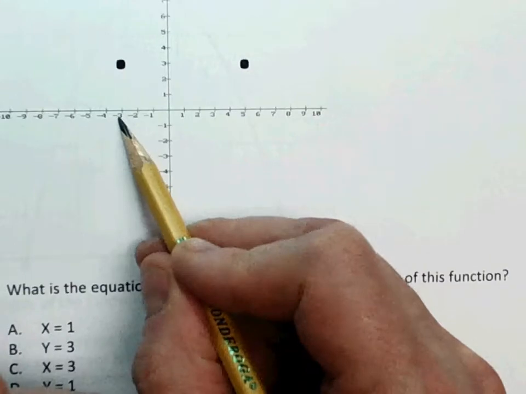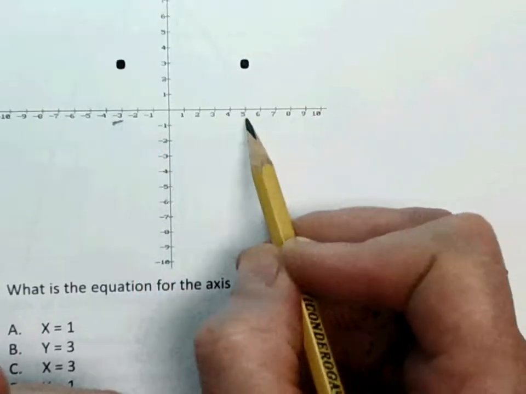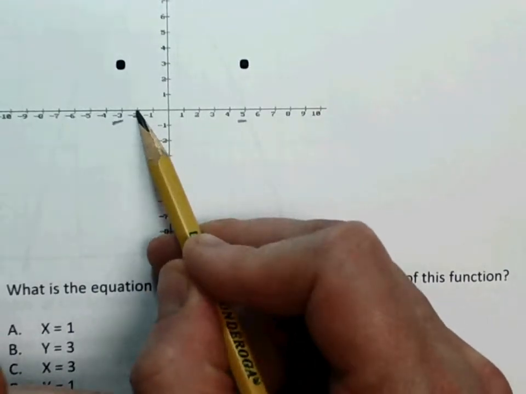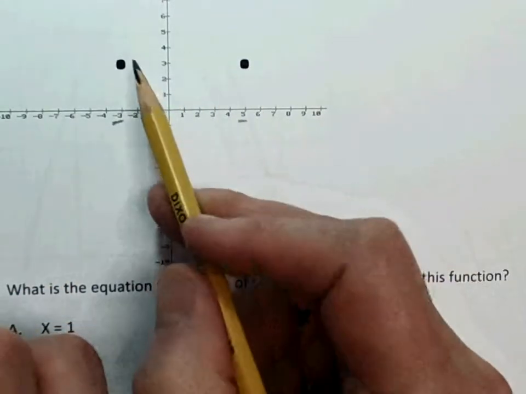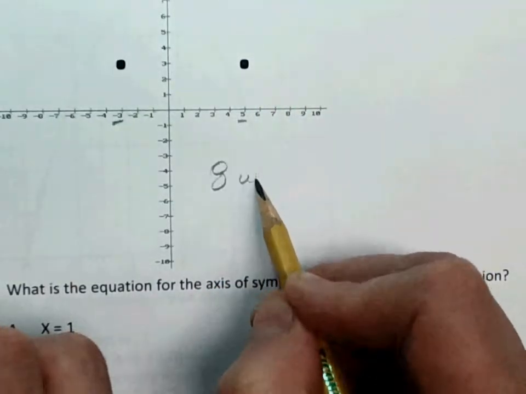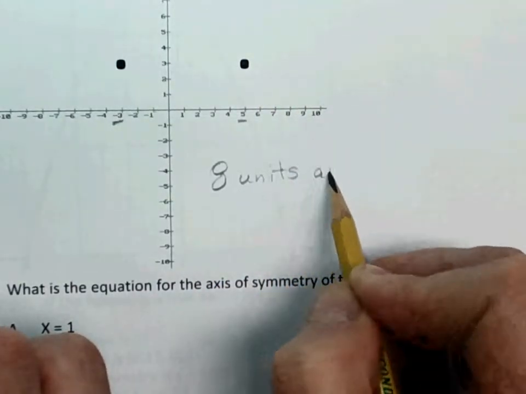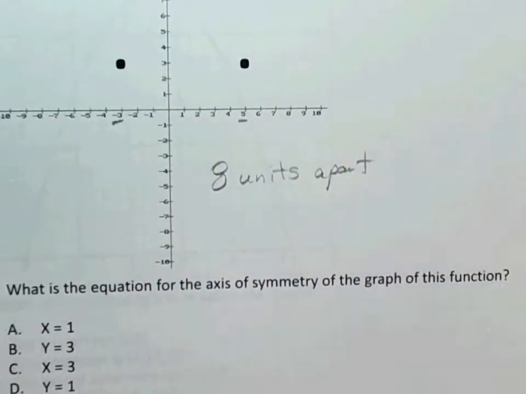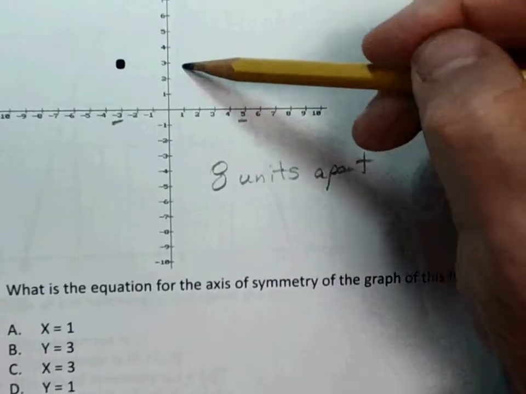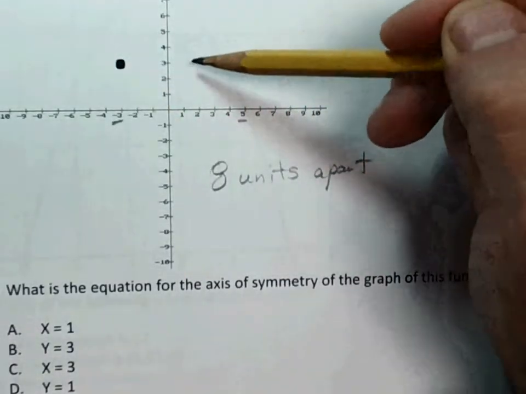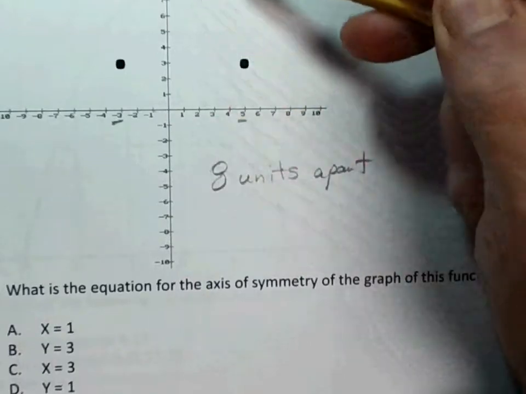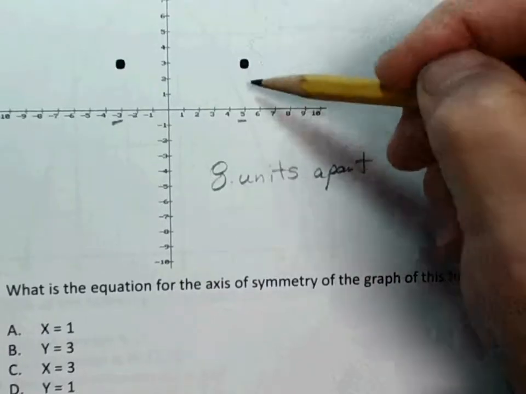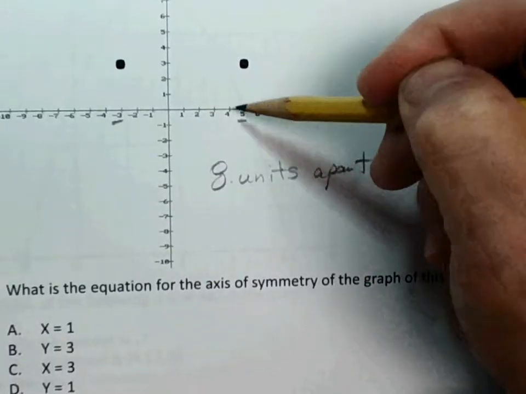So the question is, how far is it from -3 to 5? Well, if you take a step starting from -3, one number per step, you got 8 units. These 2 points are 8 units apart. Remember, these points are equal distance from the line of symmetry. So if each of these points is the same distance away from a centrally located vertical line, I got to go halfway. Well, what's half of 8? It's 4. So from either side, I'm going to move 4 units in.